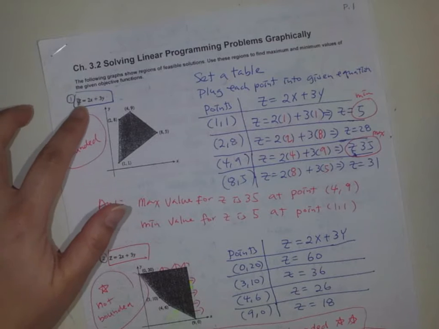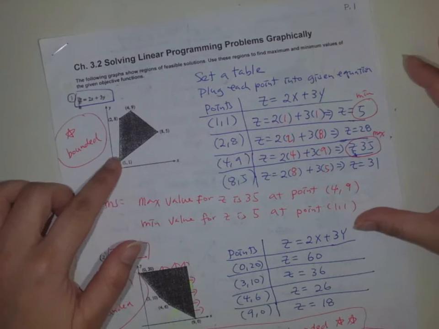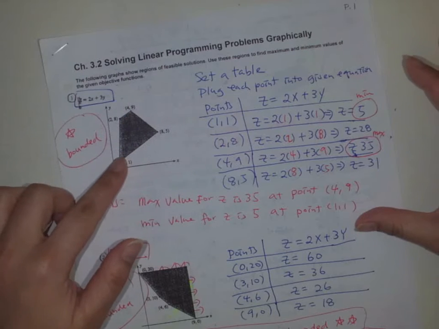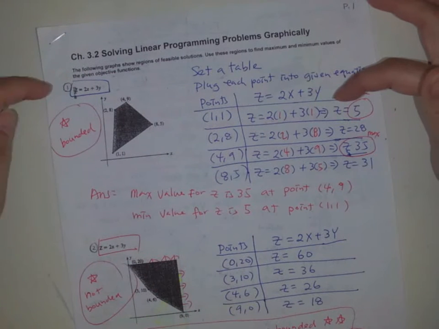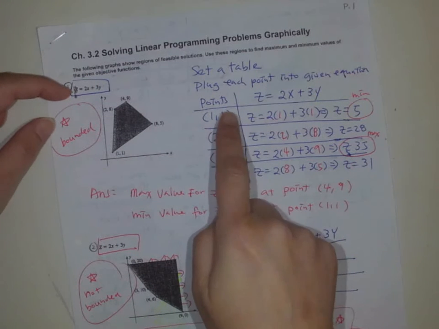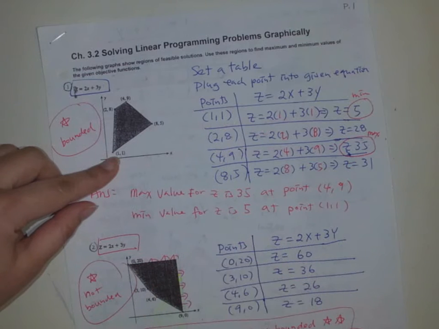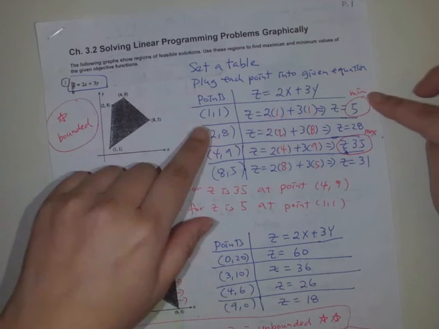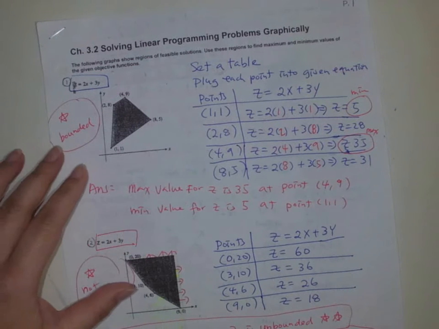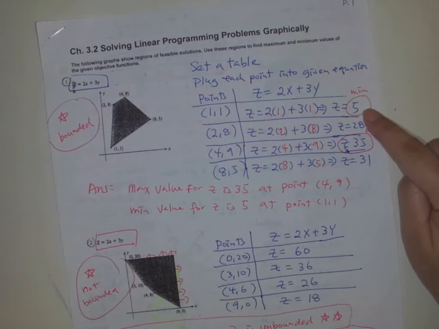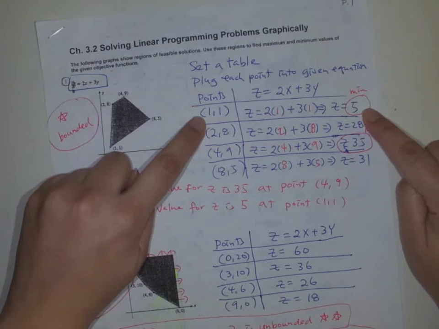The first one has a z equation and a bounded graph that has all the vertices provided for you. So we will set the table with the z equation, and then we list all the points. Usually I start with the smallest x to the biggest x, so it is in a certain order, and you just plug the x and y values into that equation and get those values. The smallest one represents the minimum value. So the minimum value is 5 at location x equal to 1, y equal to 1.